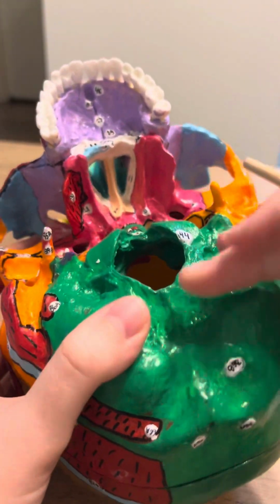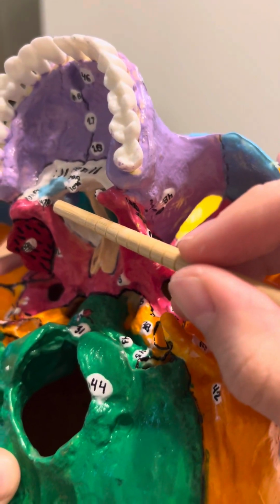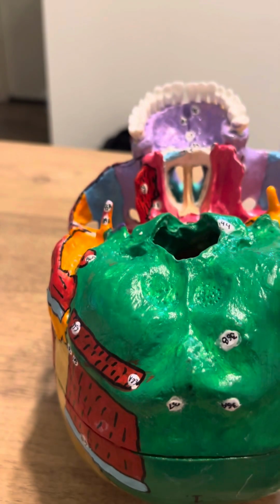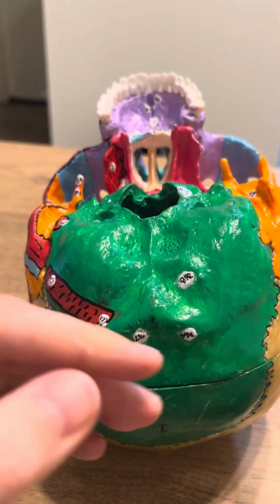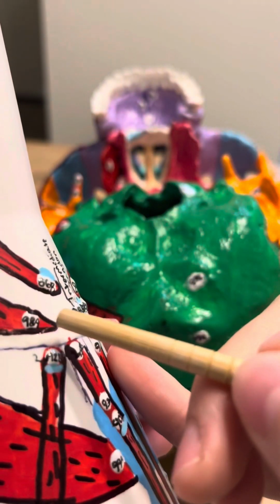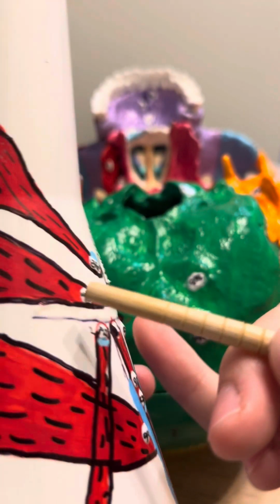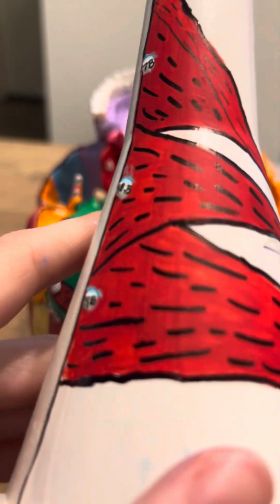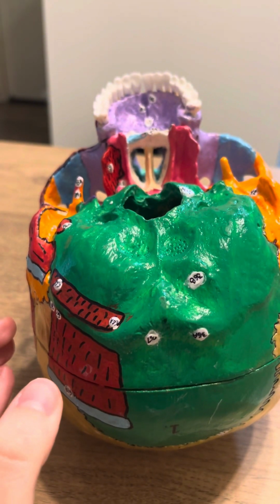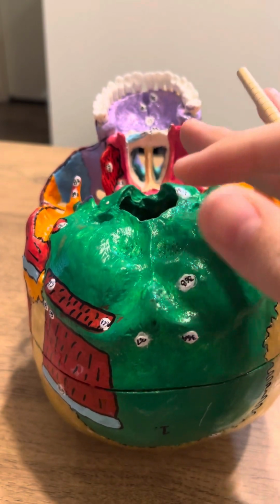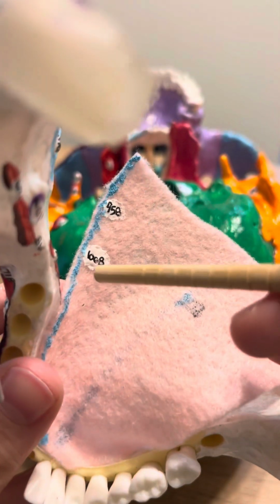superior pharyngeal constrictor, origin, as well as here, superior pharyngeal constrictor insertion, right here, middle pharyngeal constrictor insertion, origin, insertion, inferior pharyngeal constrictor, origin, and insertion, palatoglossus, origin, and insertion.